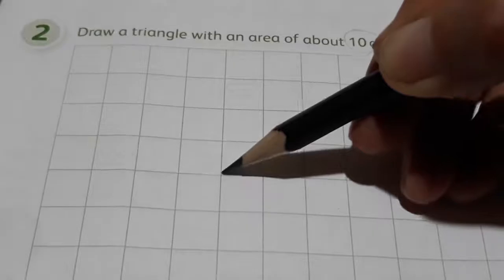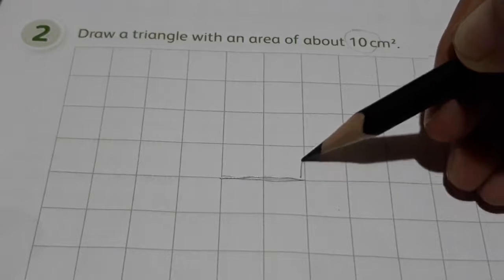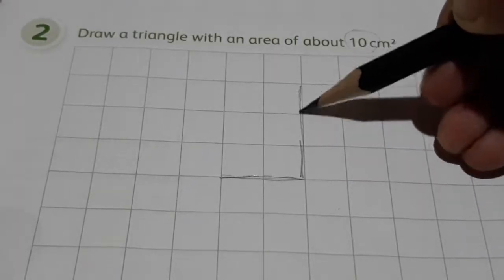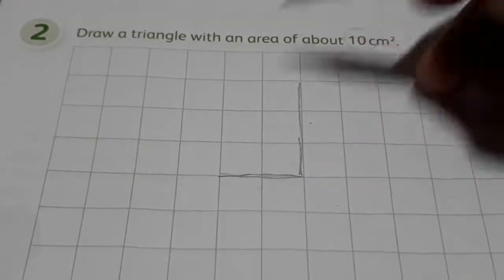This is actually the most difficult question in this unit. Draw a triangle with an area of about 10 centimeters square. Okay, kids, you will see that it's actually not really difficult. You have to draw a triangle that, when you find its area, will be exactly 10 centimeters square. How do we do that, teacher? You have to find the length and the height of the triangle, exactly what centimeters of length and height will give 10 centimeters square.